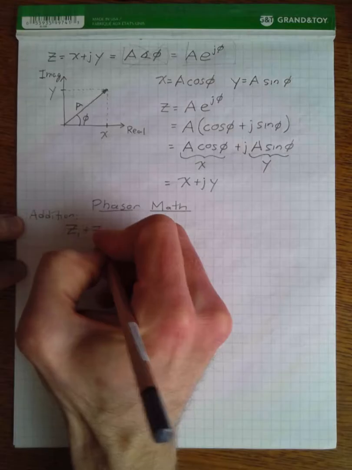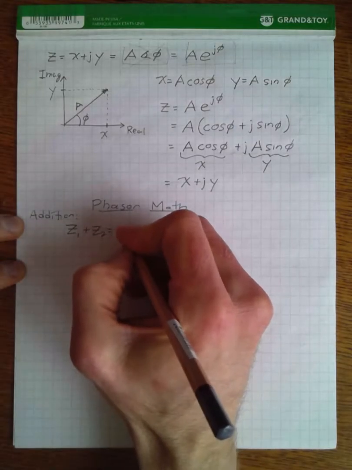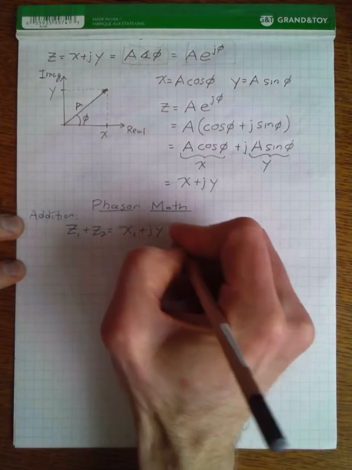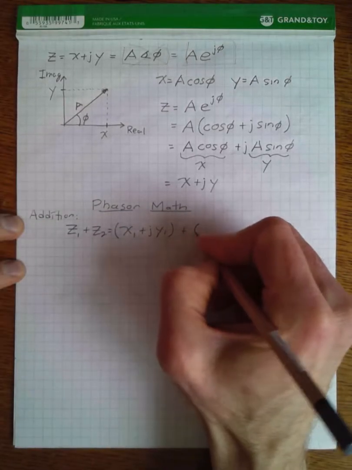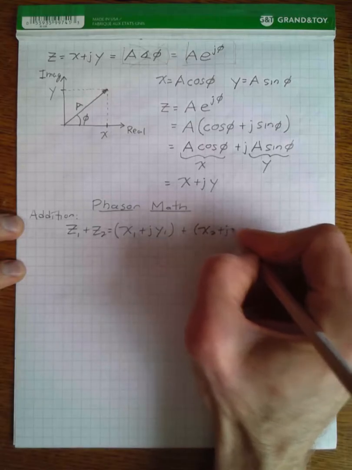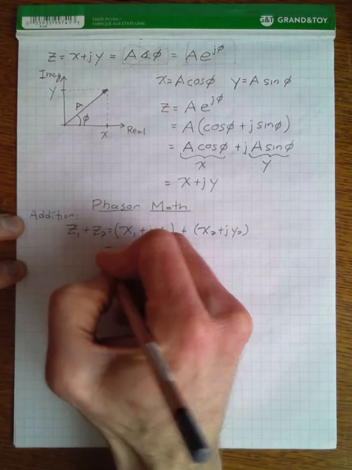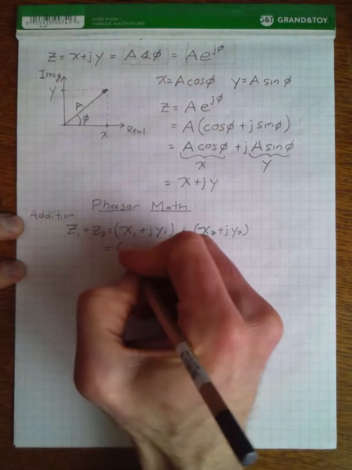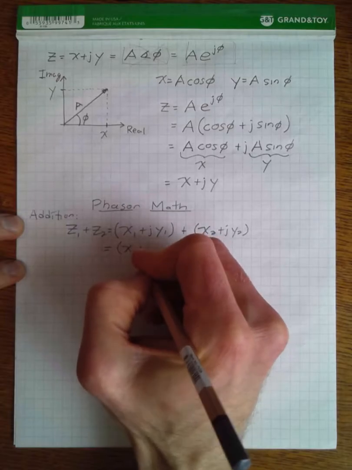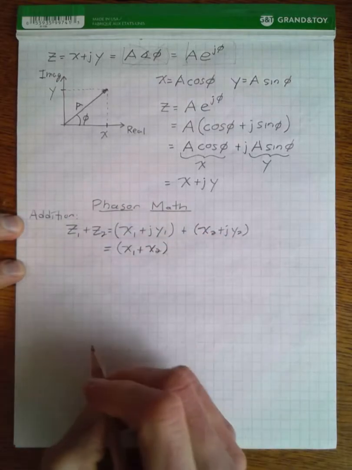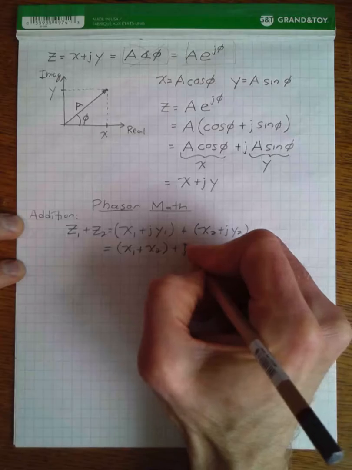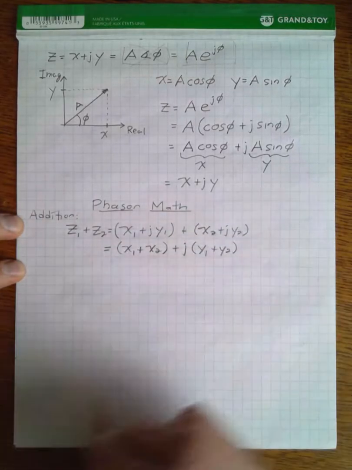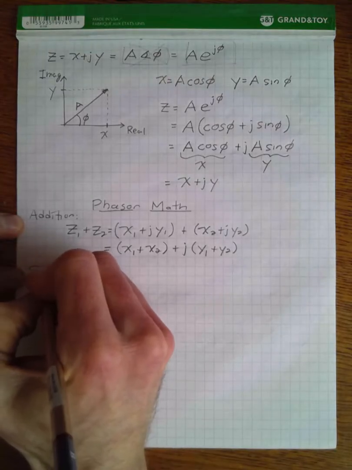And so specifically, if we're adding two phasors together, z1 plus z2, this is x1 plus jy1 plus x2 plus jy2. You just add the real components together and the imaginary components together. So the result is x1 plus x2. That's the real component of the sum. And the imaginary component of the sum is y1 plus y2. All right. Next we have subtraction.